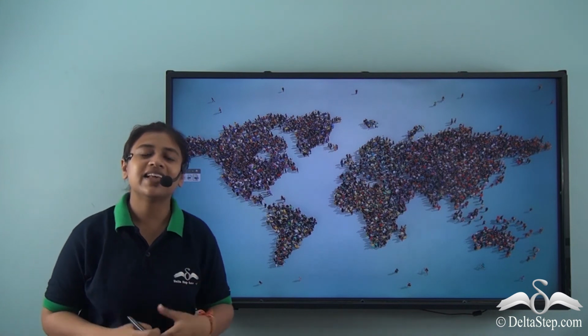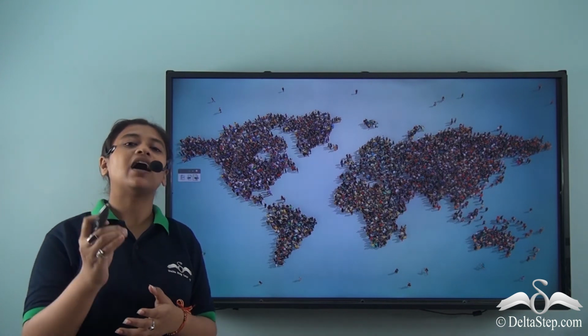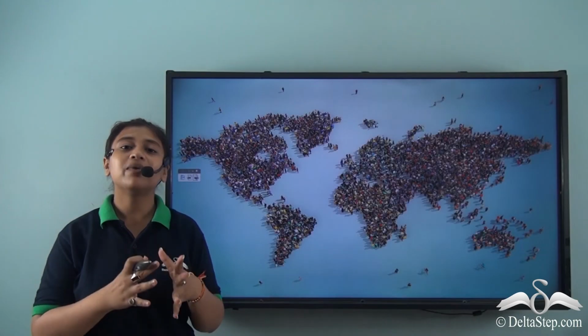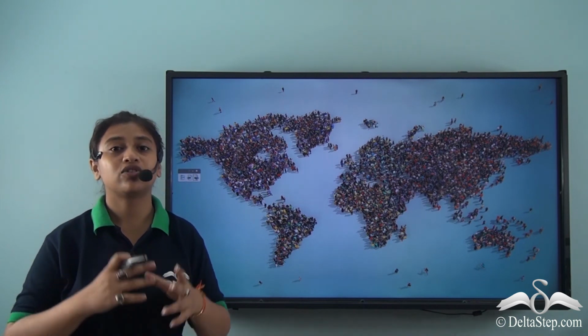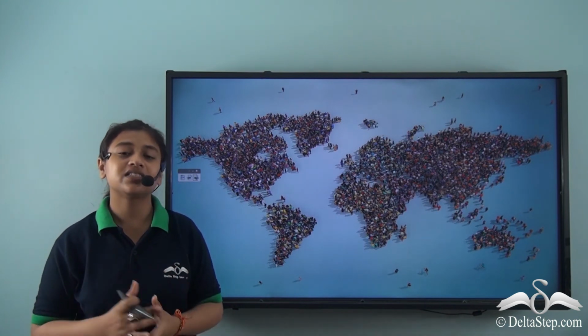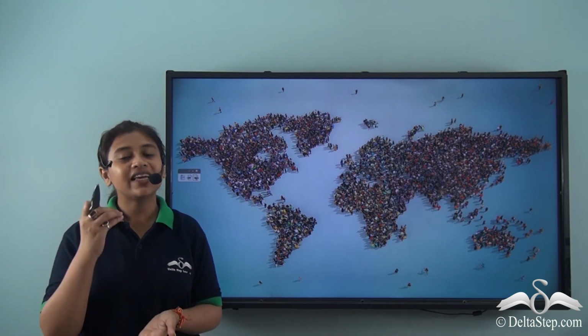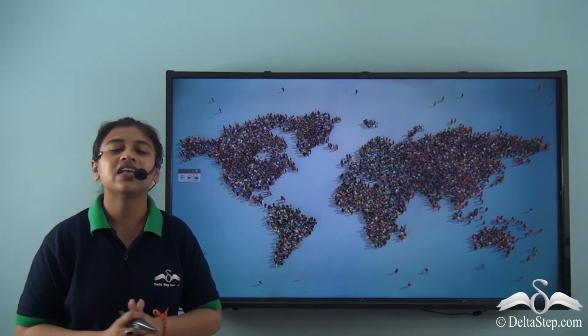So in today's lesson, we were able to understand the meaning of population density, which is a very important part of population dynamics. Population density is different from population. Though population tells us about the total number of people living in a particular area, population density tells us the number of people living in each unit area of the entire land or the entire region that is under study.